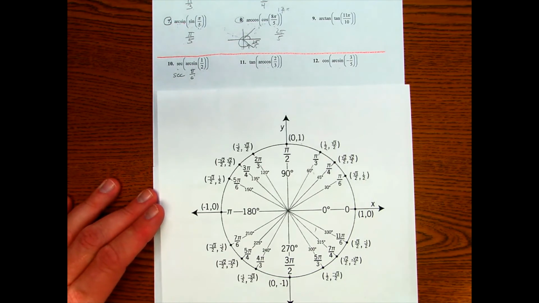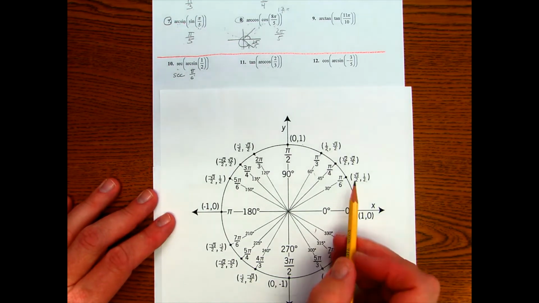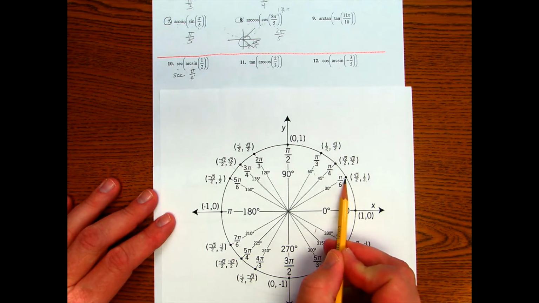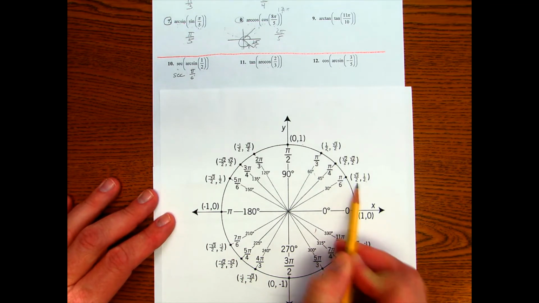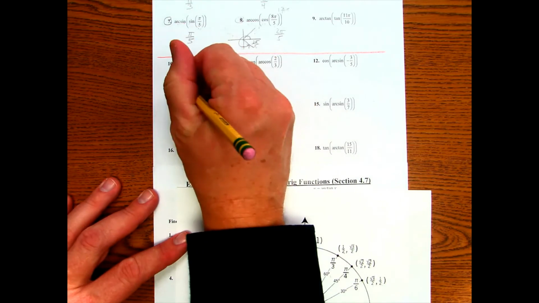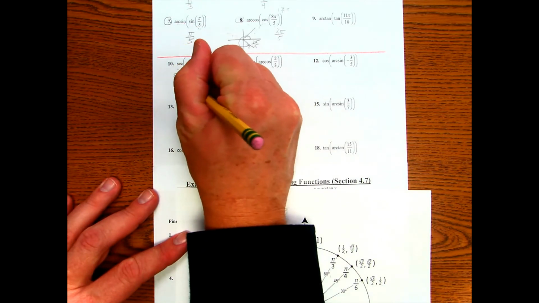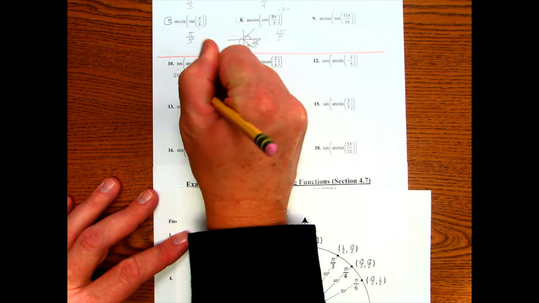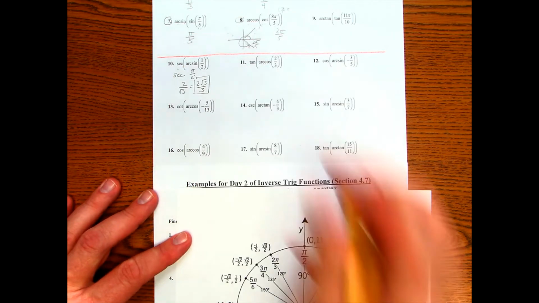Now for the second part, what's the secant of pi over 6? Secant is the reciprocal of cosine, so it'll be the reciprocal of the x-coordinate. And we're done.